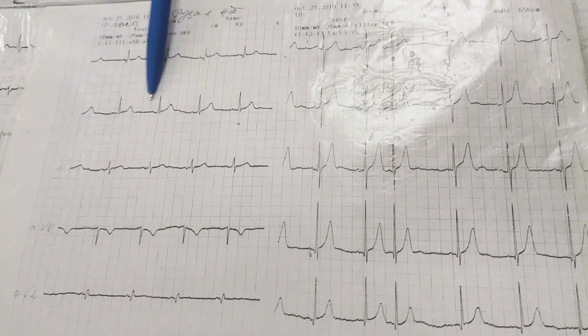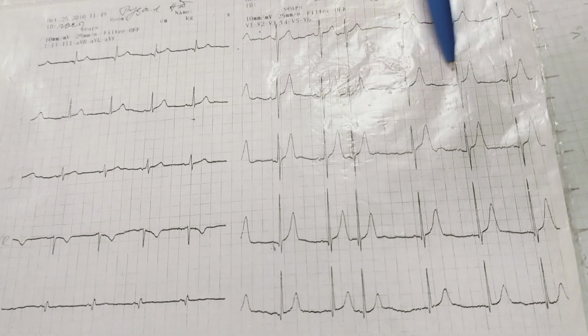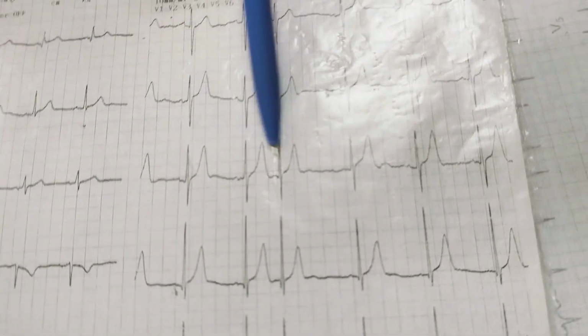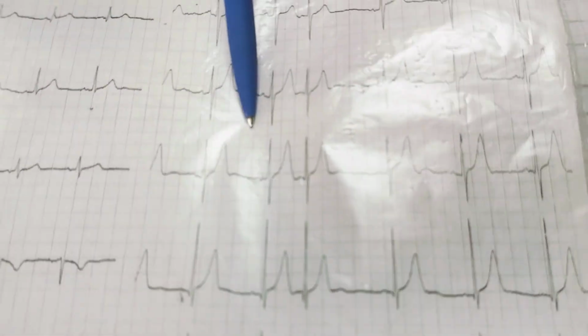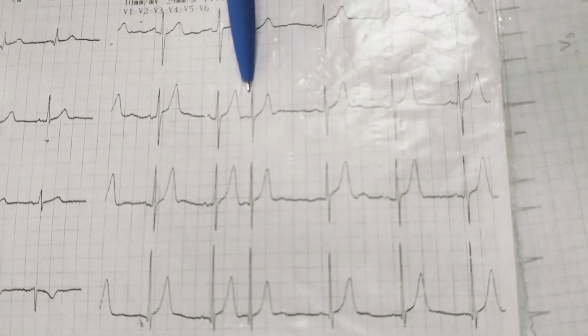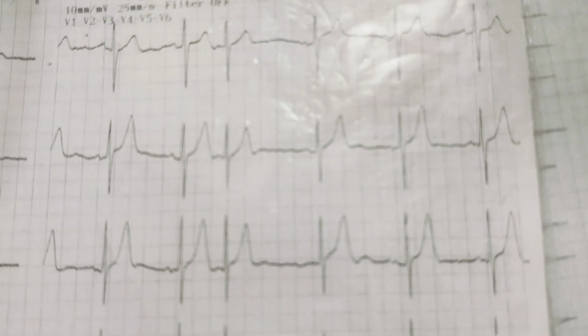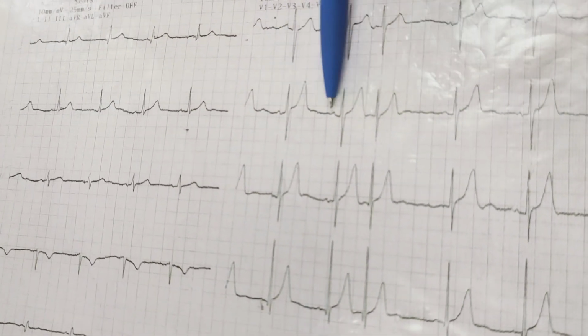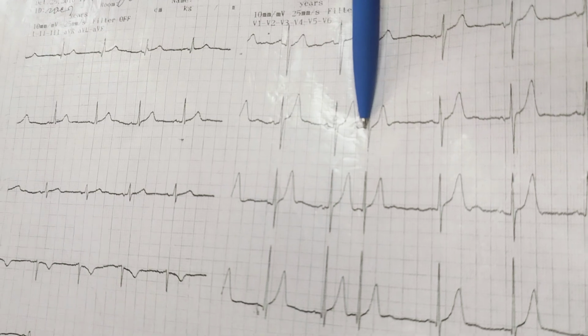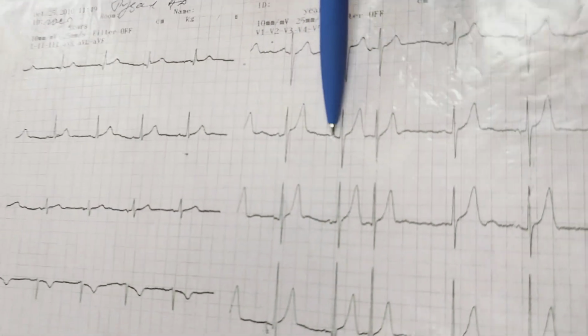So the rhythm was regular, here it is irregular. So the arrhythmic place is here. This distance is normal, this one is shorter, this one is longer than normal. Check for P waves. Present. Absent.